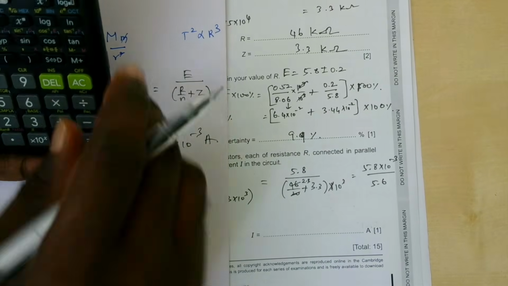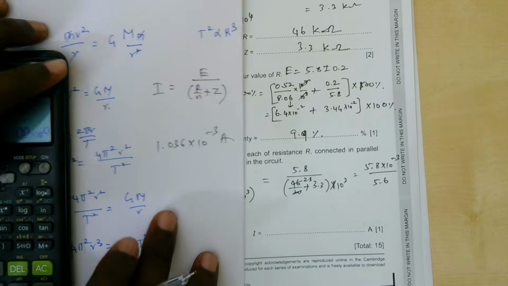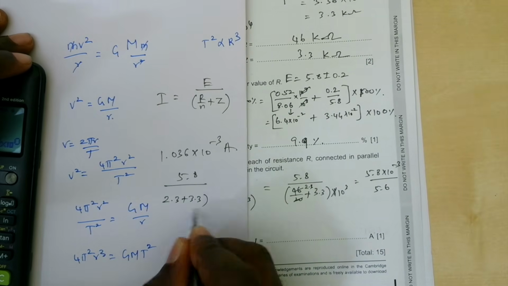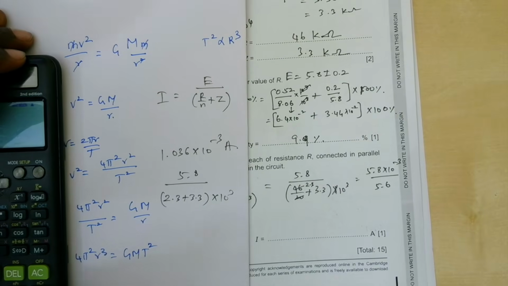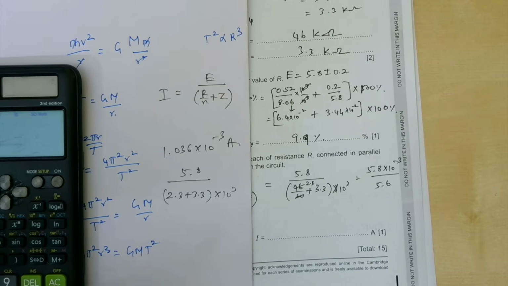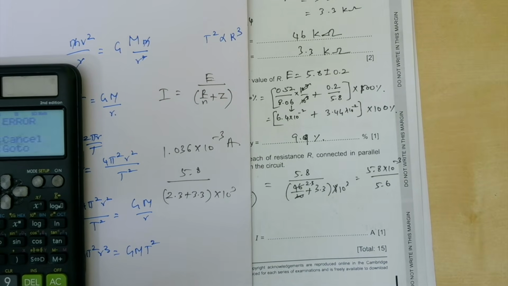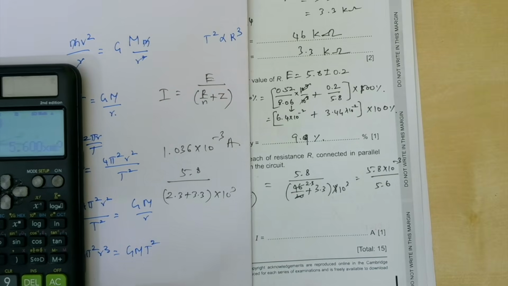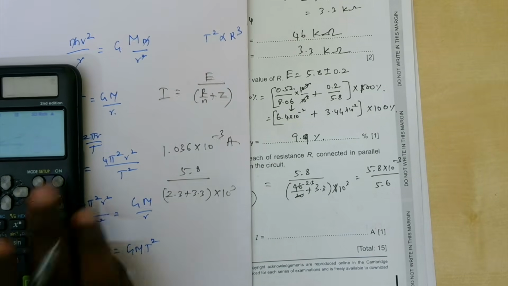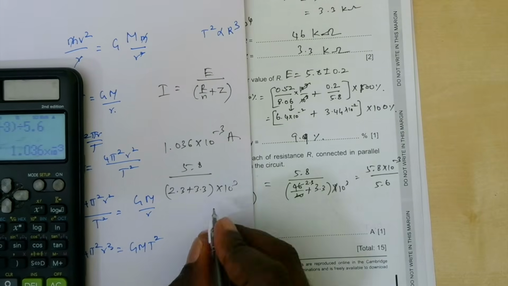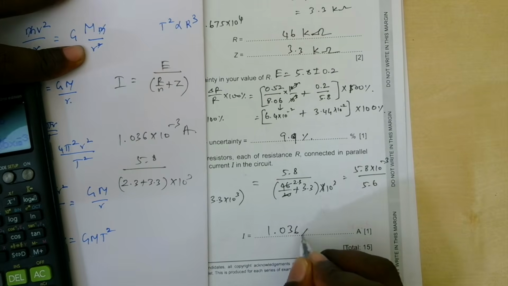Let me recheck the value. 46 divided by 20, so 5.8 divided by 2.3 plus 3.3 into 10 power 3. If we directly multiply the answer with the number, we get a syntax error. So it is 5.6, and 5.8 into 10 power minus 3 divided by 5.6 is right: 1.036 into 10 power minus 3 ampere.